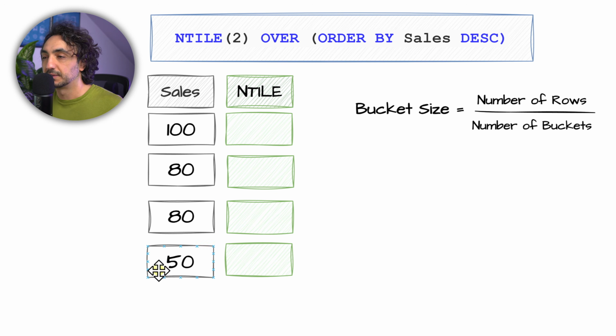We have it already sorted in this example. Then it's going to start assigning each of those rows into buckets. But SQL first has to calculate the bucket size, so how many rows we can insert inside each bucket. The calculation is very simple. It says the bucket size equals the number of rows divided by the number of buckets.